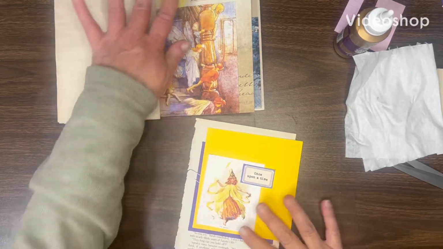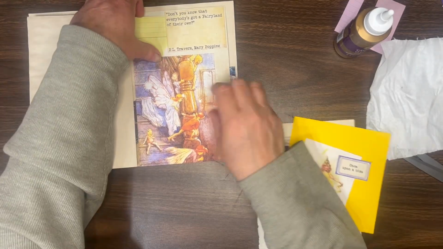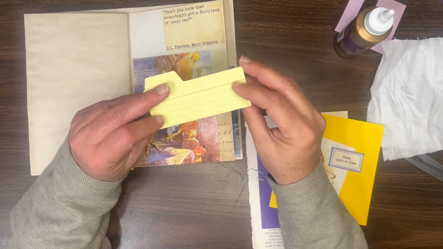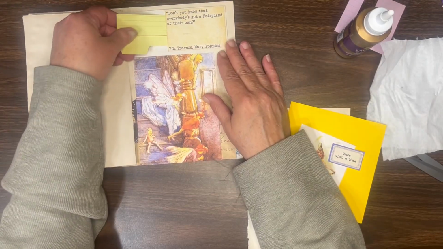Hey y'all, I'm going to be working in my fairy quotes journal again, and this little top pocket, I just cut an index card down and slid it into that pocket.